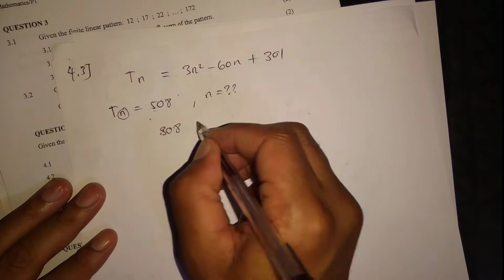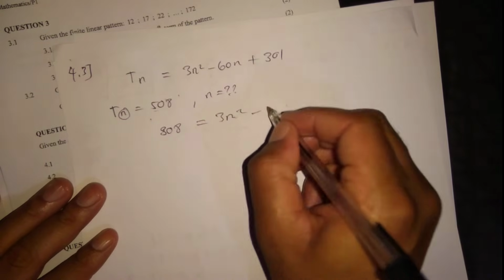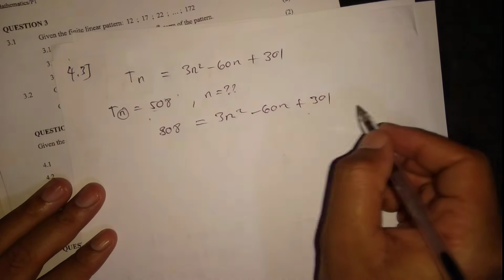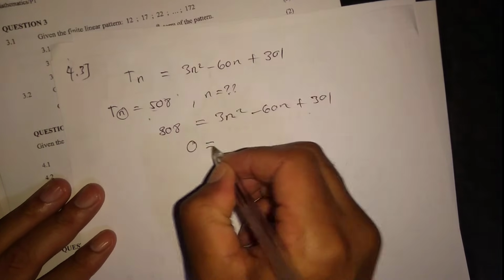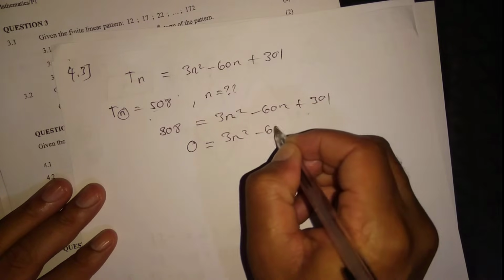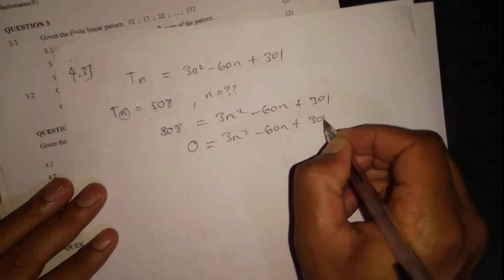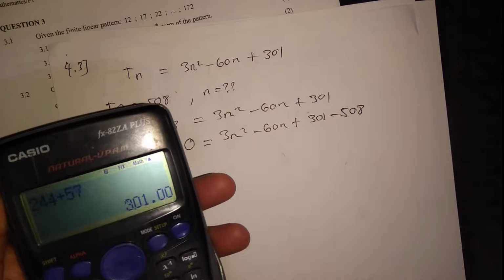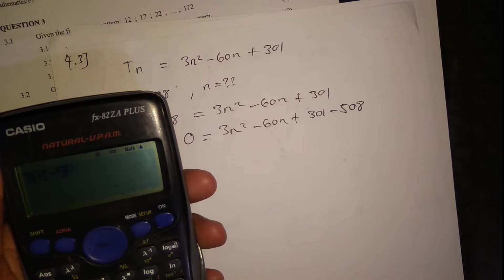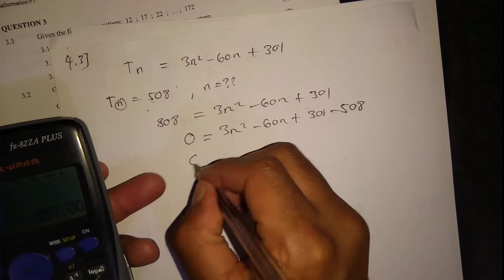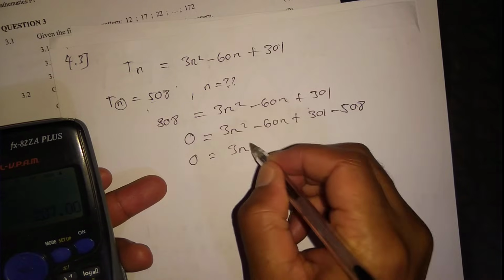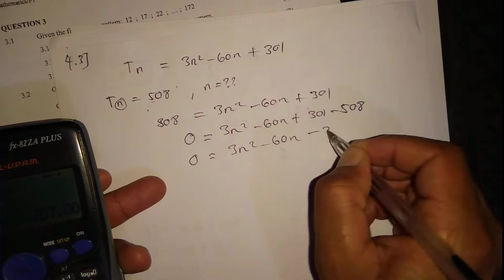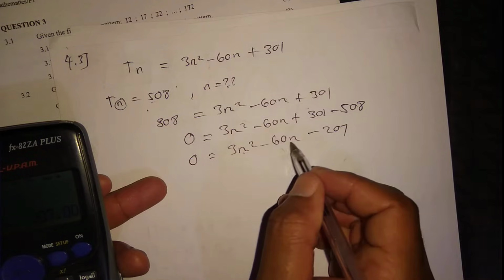So it's going to be 508 equal to 3n squared minus 60n plus 301. Now we have a quadratic equation. Therefore we set it to 0: 3n squared minus 60n plus 301 minus 508. 301 minus 508 is equal to minus 207.